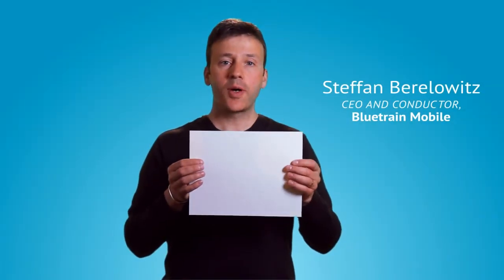So let's imagine for a moment that this is your desktop website and this represents your desktop screen. If you want to use responsive coding to make this desktop website render on tablet, you can take the same HTML and CSS and you can make it fit into a tablet viewport.